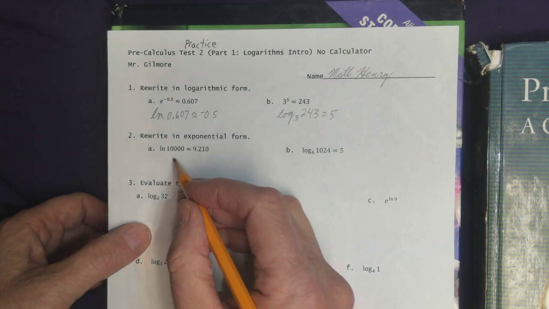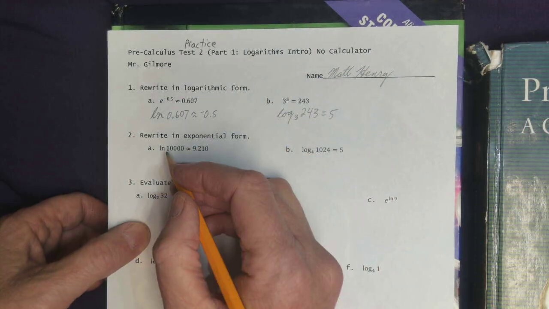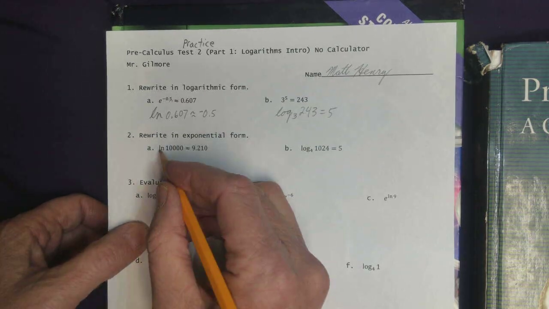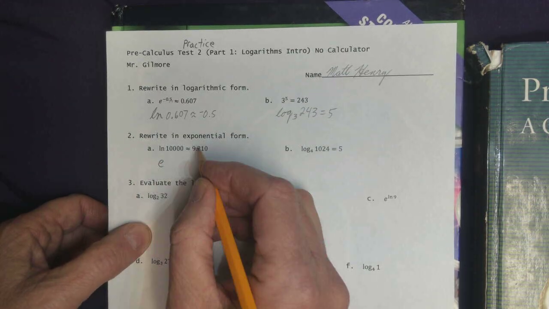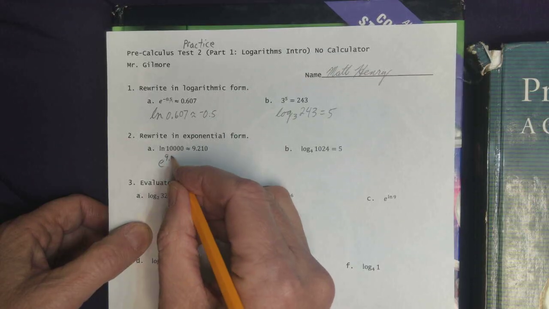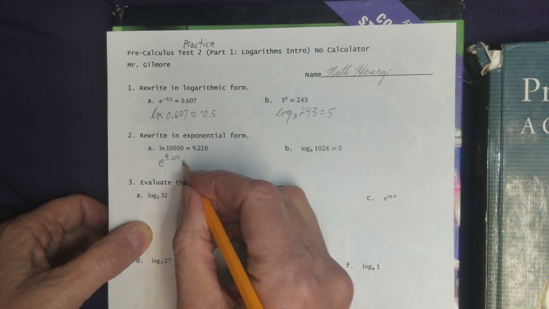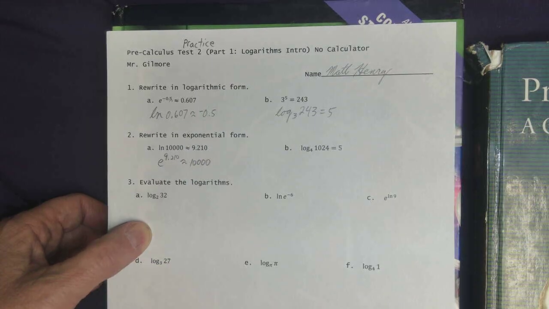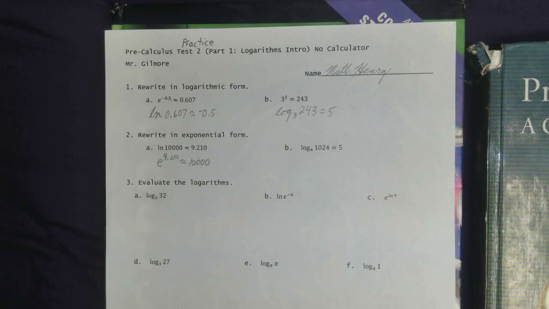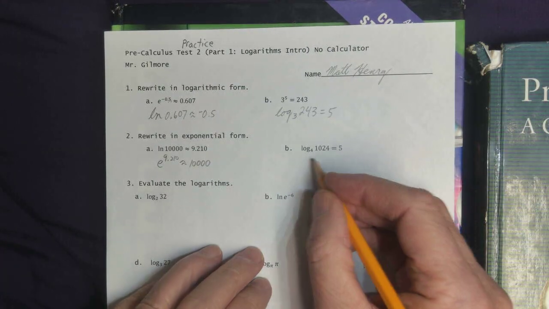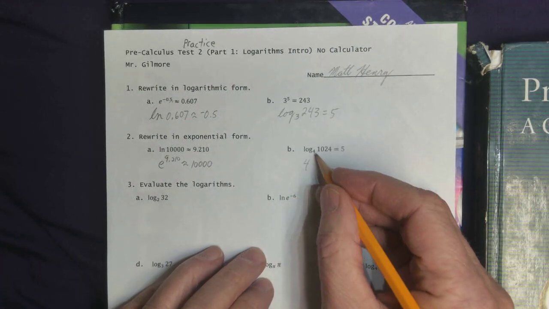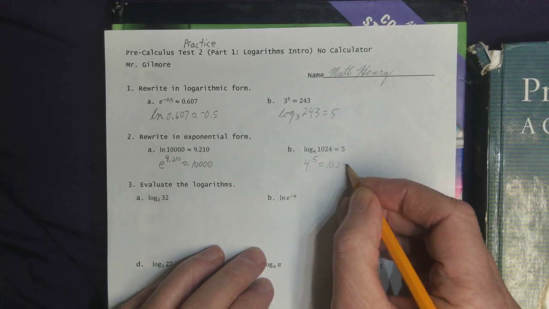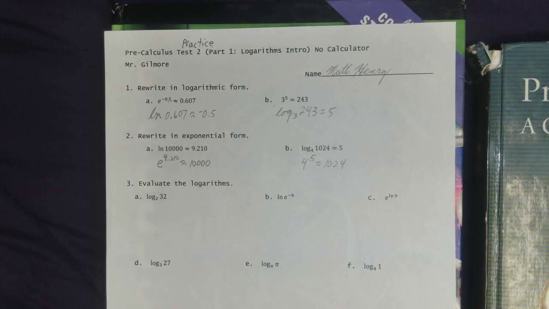Now, number 2 is doing the same thing, but going to the exponential form. Natural log is log base e of 9.210 is approximately 10,000. B, 4, that's the base, exponent's 5, 4 to the 5th power is 1,024.